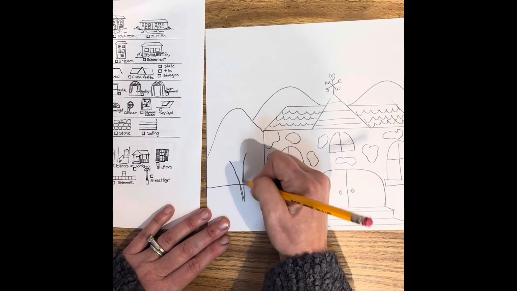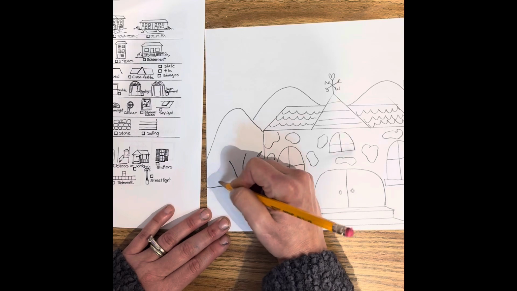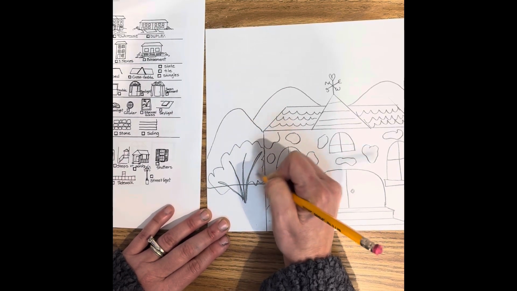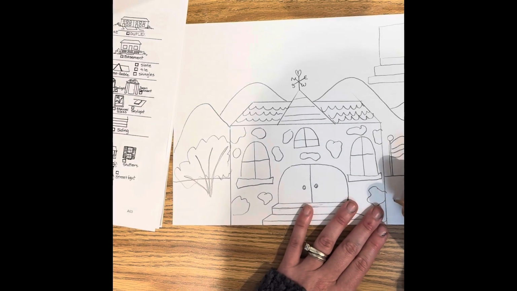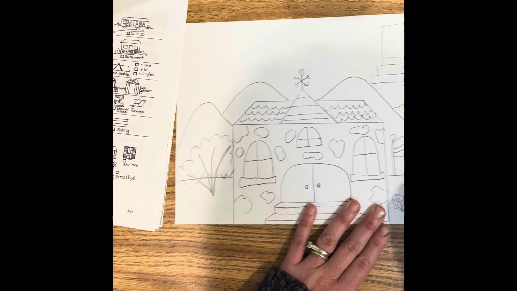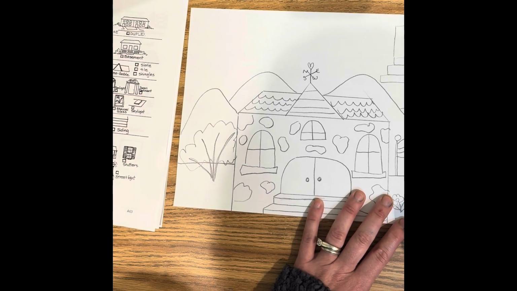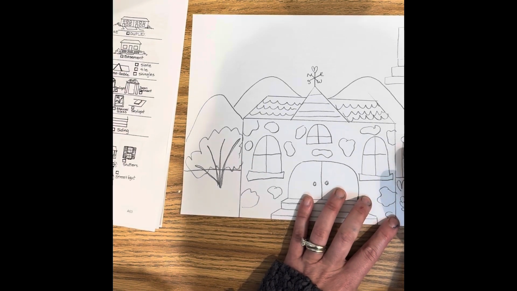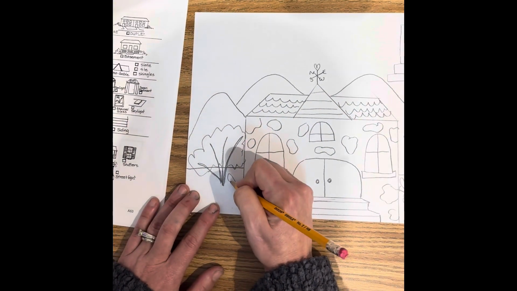Putting a nice big tree around my house. I like having trees because they're kind of fun to climb in and play around. Maybe I'll put some flowers over here. I could even make a vegetable garden so I had all kinds of food, things like that. Maybe a play set around the house, maybe a cool trampoline, all kinds of ideas that you can do.